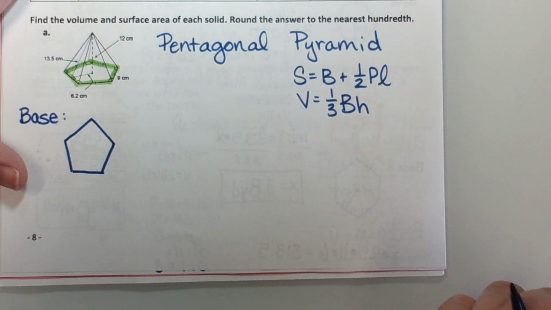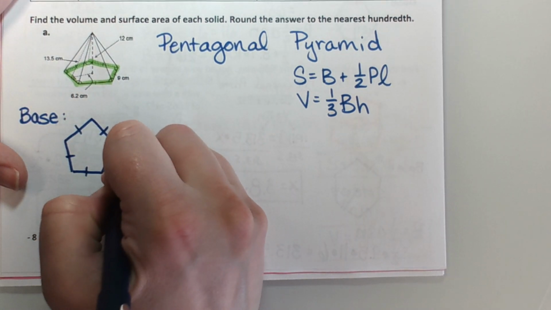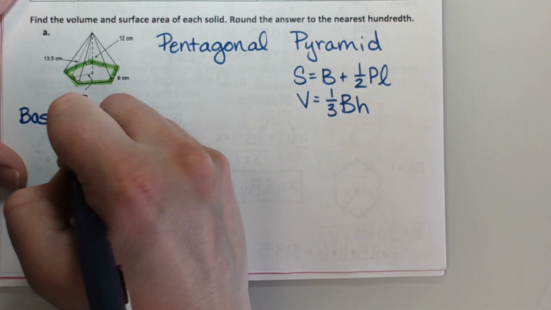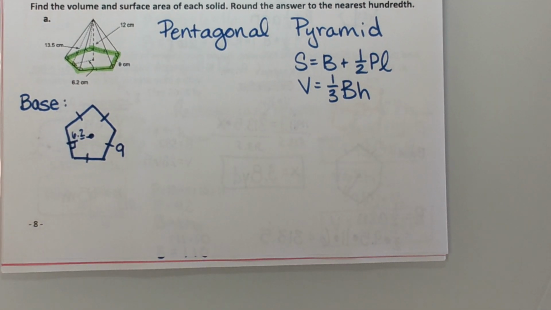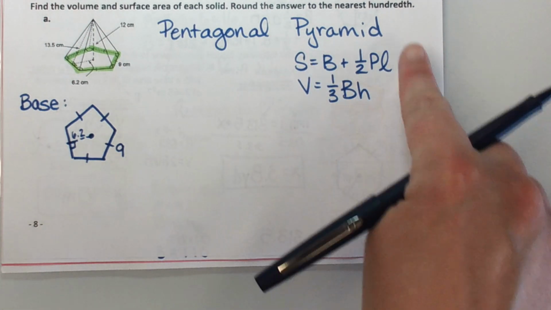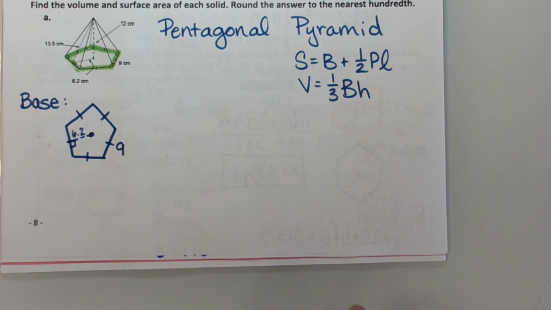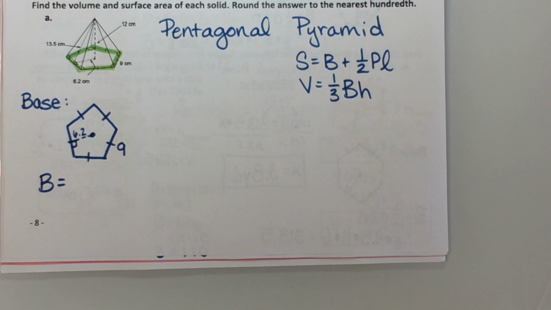I'm going to mark what I know about it. I know those, I know that. Oh, and it appears to have something from here to here. 6.2, okay. That's everything I know about that base. According to what's over here, I need capital B and capital P from this base. Hey, that sounds familiar, doesn't it? It's almost like we did that for prisms. Capital B is base area.